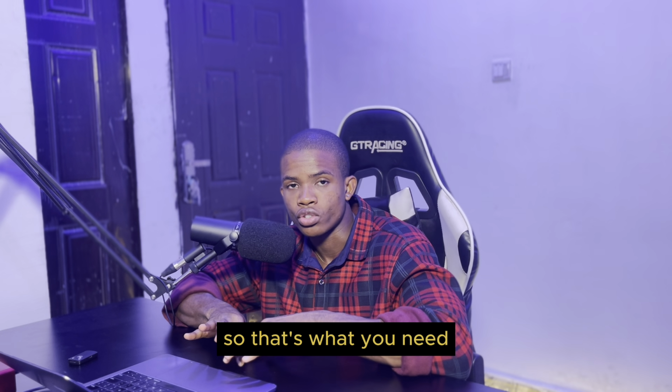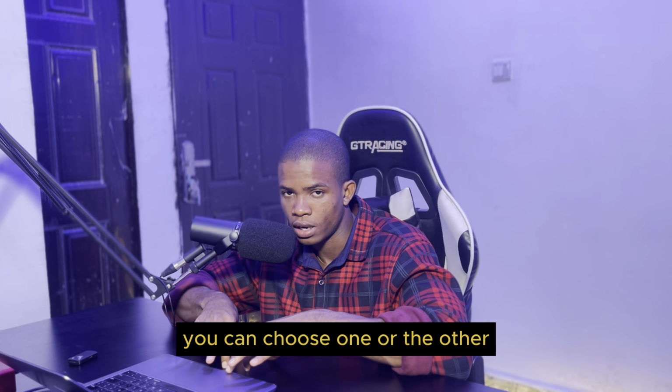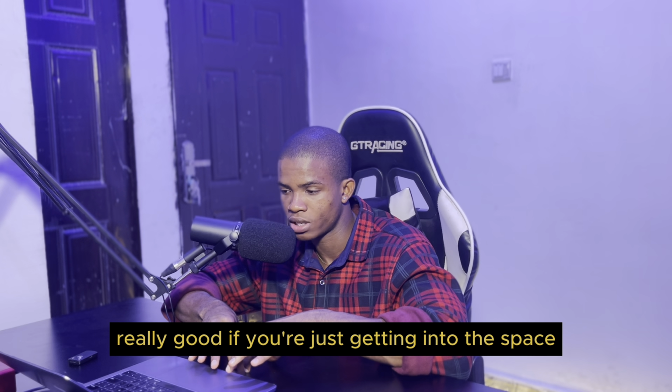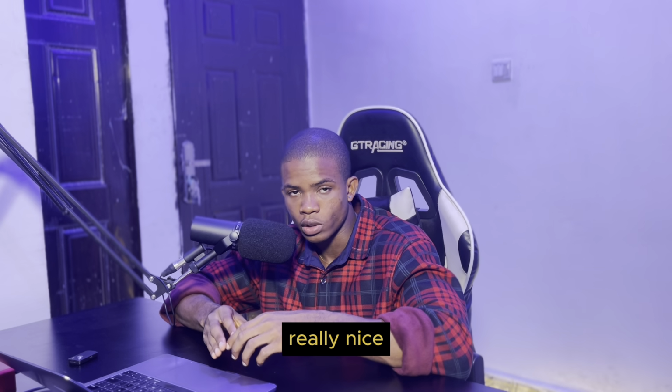So that's what you need. You can choose one or the other. You can choose Webflow. Webflow is really, really good if you're just getting into the space. Webflow is really, really nice.